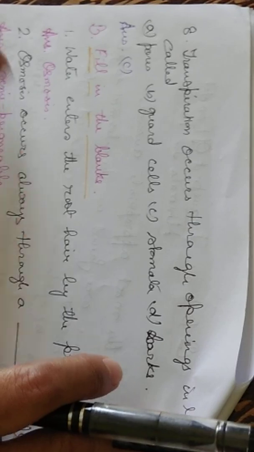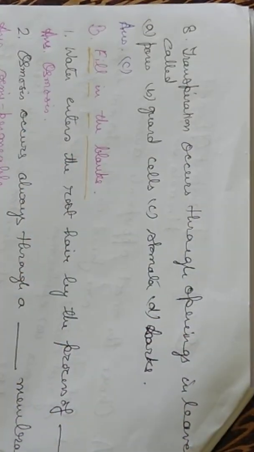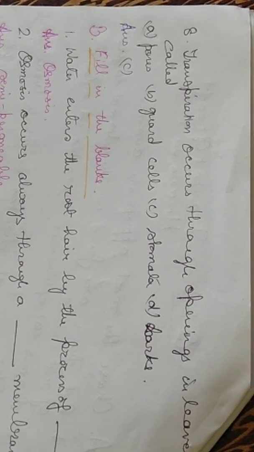It is transpiration, that is C. Next, transpiration occurs through openings in the leaves called pores, guard cells, stomata or barks. It is the stomata.